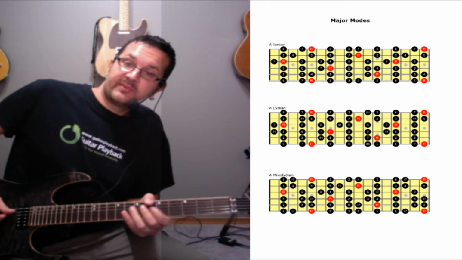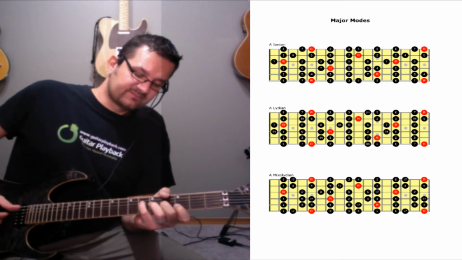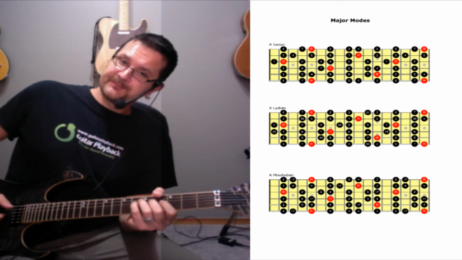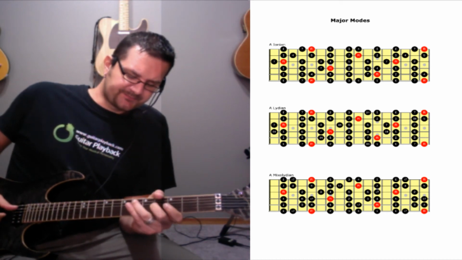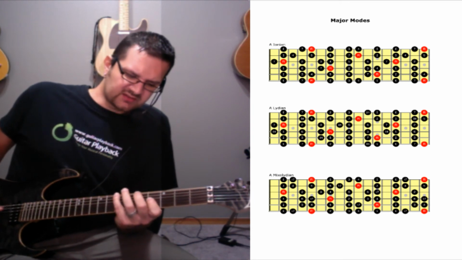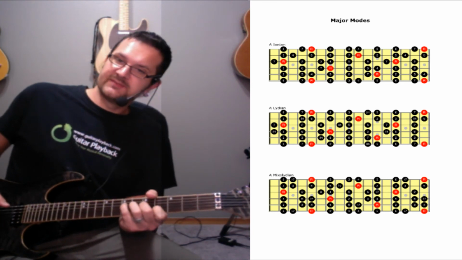What about the shape just before? That shape just before has a major seventh. We want that. It also has a major second and a perfect fourth, and that's exactly what we need.